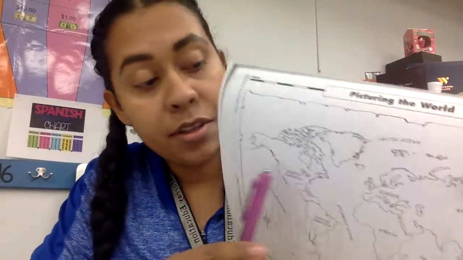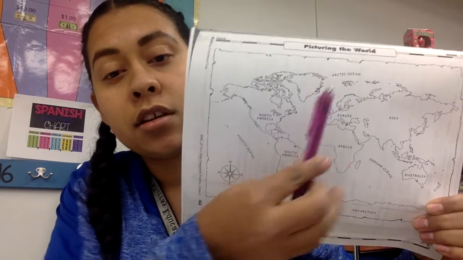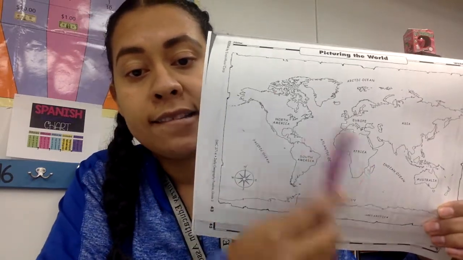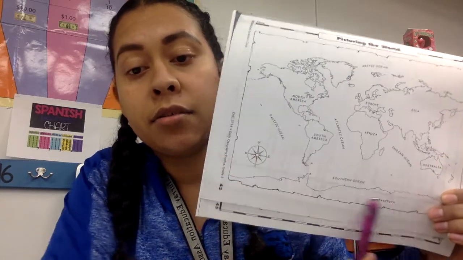So when we're looking at the map, North America is over here. So the relative location is that it's usually on the top right side of a world map. Then next to it would be South America, and then always all the way on the bottom is Antarctica.